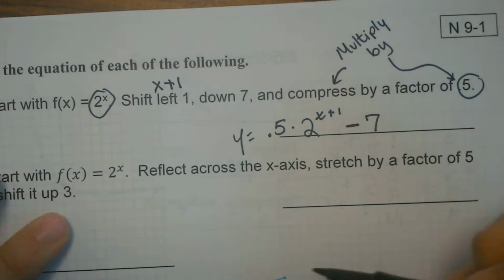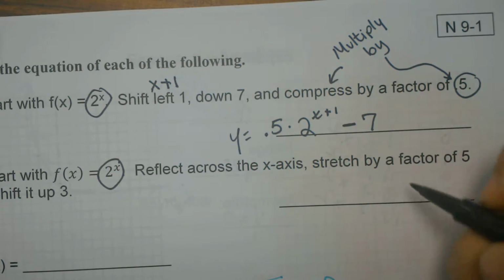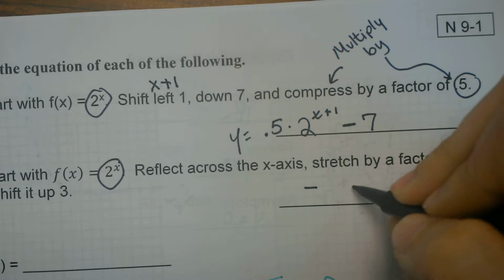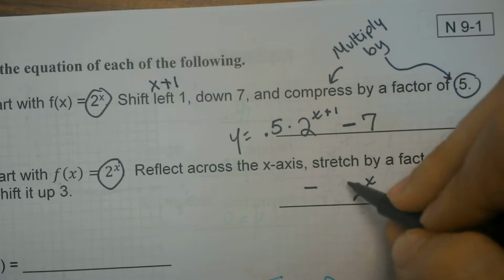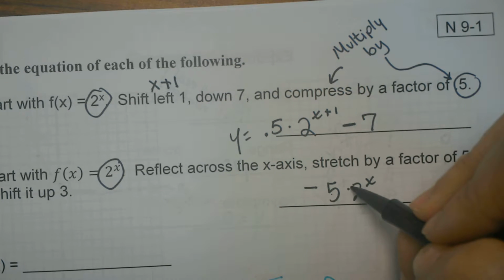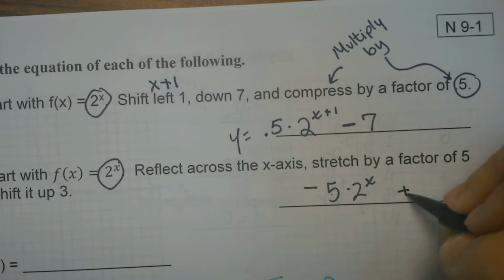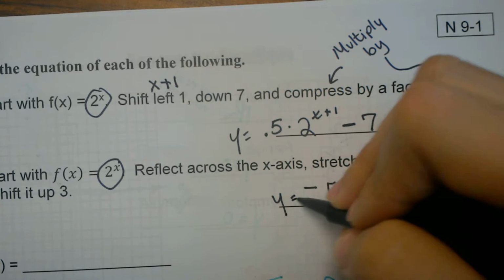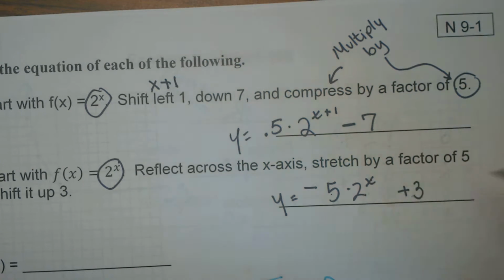And then the next one, still my parent function, is 2 to the x. I'm going to reflect across the x-axis, that's negative 2 to the x. And I left some room because it's a stretch by a factor of 5. So I'm really going to multiply by -5, so 2 to the x, and then it's going to shift up 3. So I have -5 times 2 to the x plus 3.